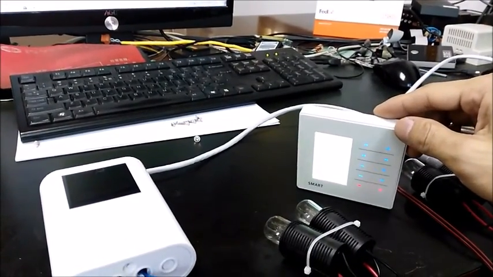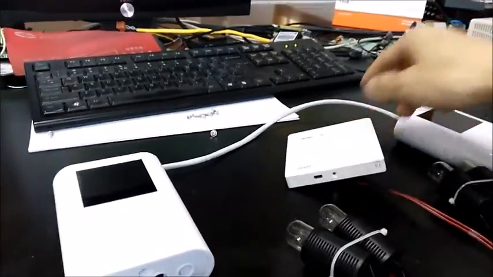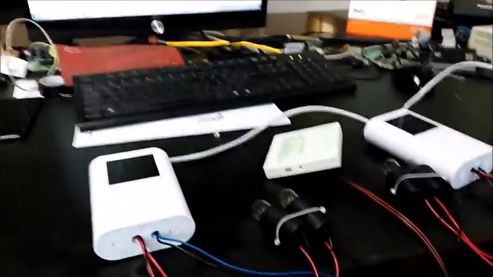Okay, and in the next procedure I will show you how we can do it from the smart cloud for programming.